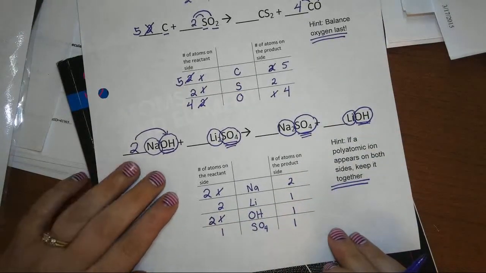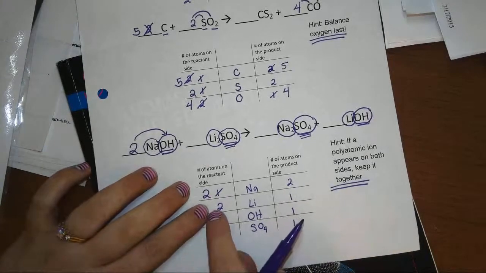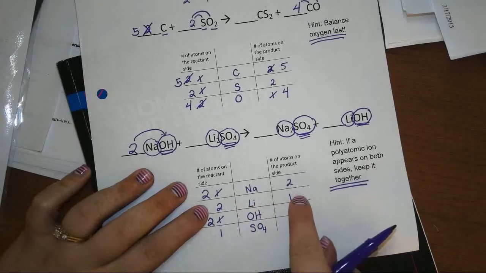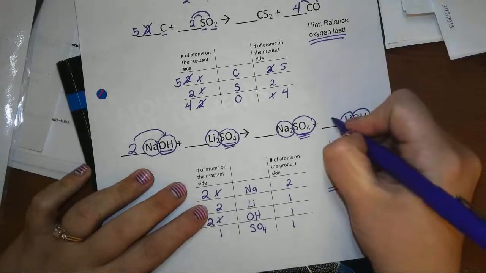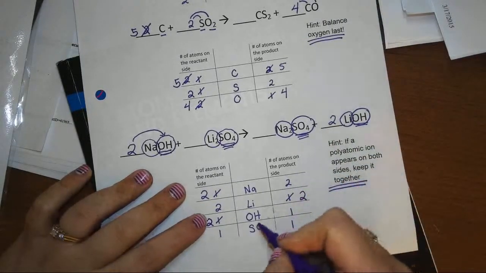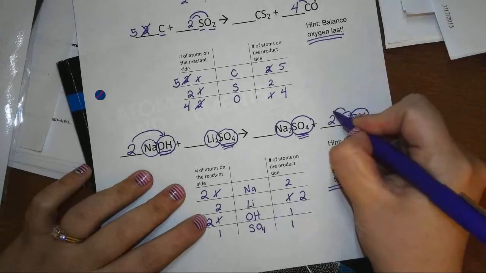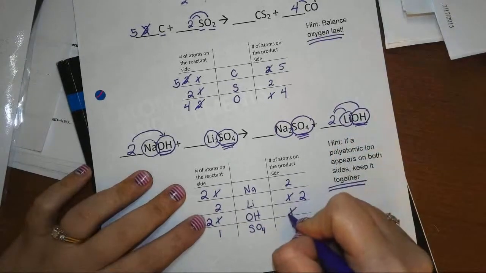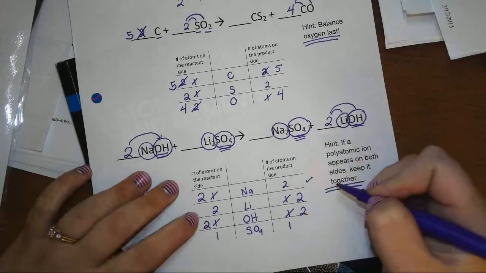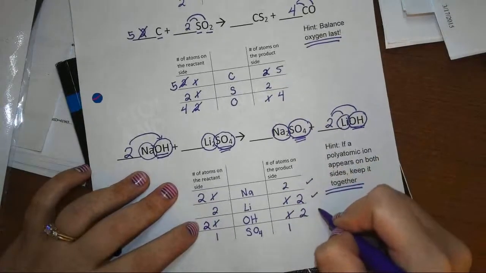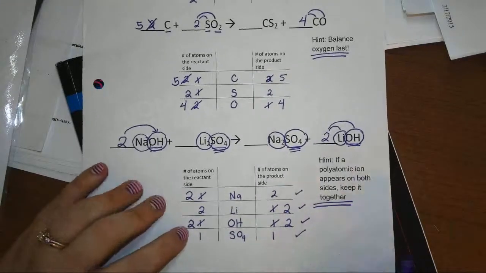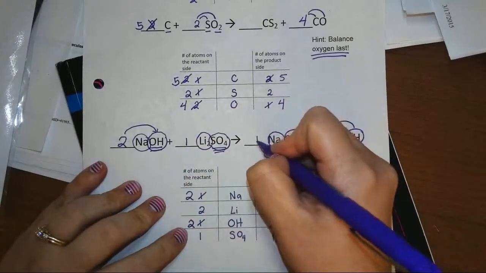okay? So let's try and see if we can fix our Li next. So we're going to put 2 Li's, and we've got 1. So we're going to put 2. We've got 2 there. Well, this 2 goes to the Li, but it also goes to that OH. So I've got 2 OHs. So now 2 sodiums on each side, 2 lithiums on each side, 2 hydroxides on each side, and 1 sulfate on each side. This is a balanced equation. So you can have 1 as your coefficient.